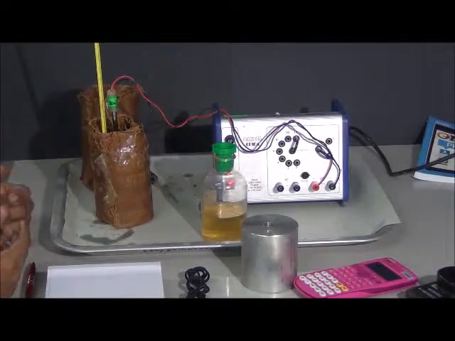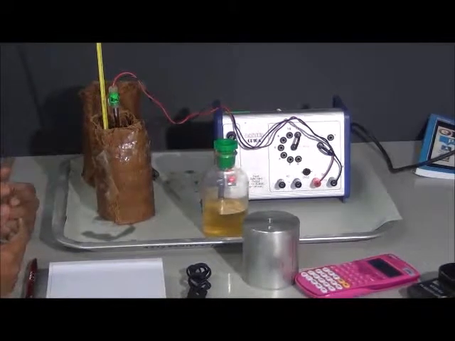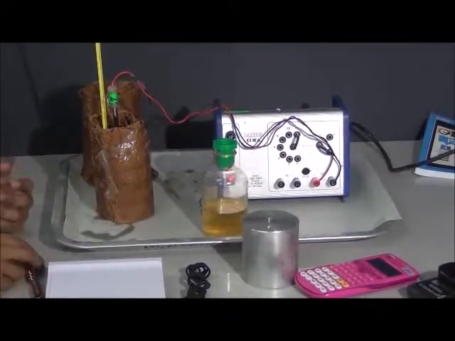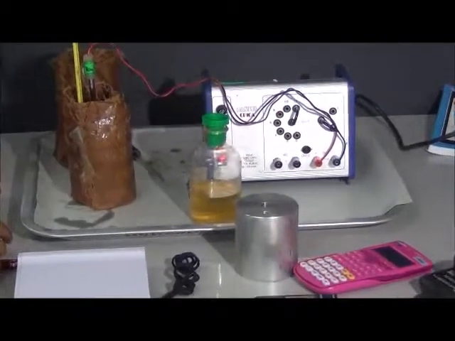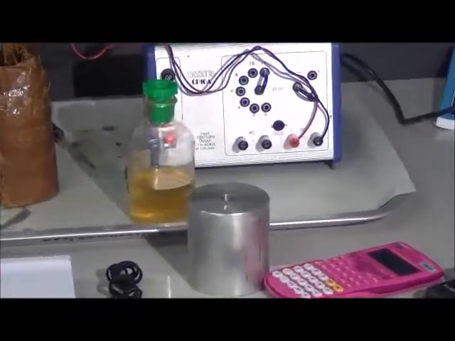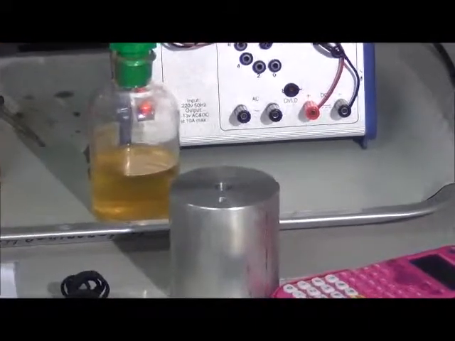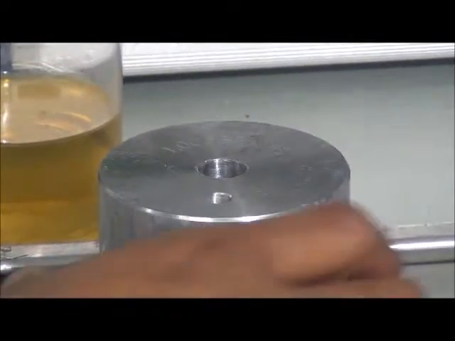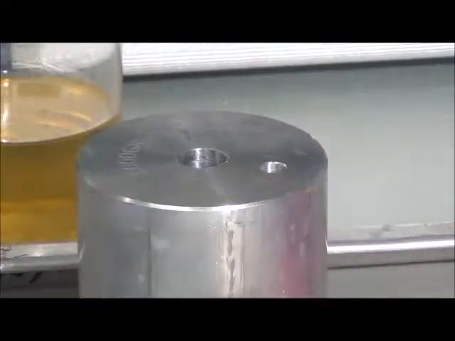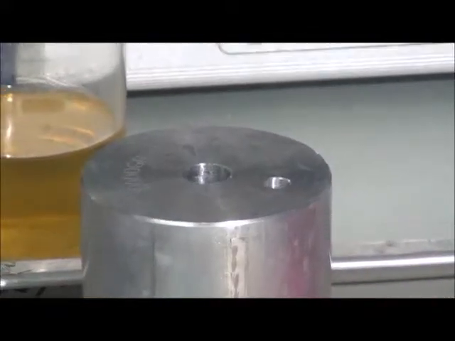Okay, so this specific heat capacity is the amount of heat that is required to change the temperature of 1 kilogram of a substance by 1 Celsius or 1 Kelvin. And then this is the frying pan.